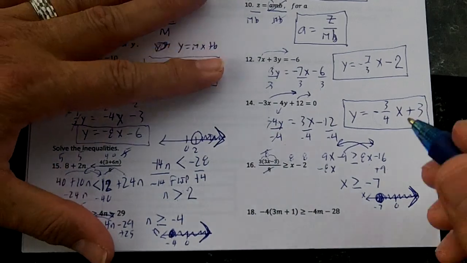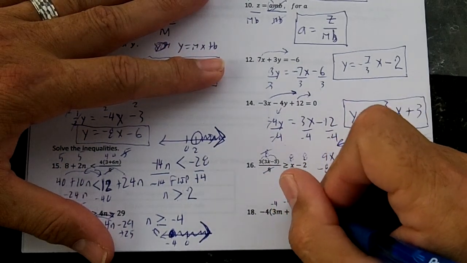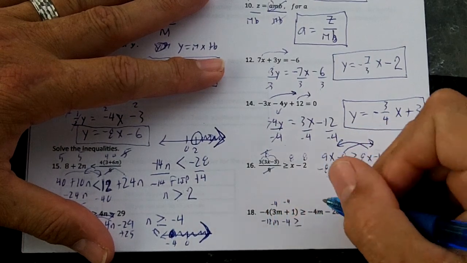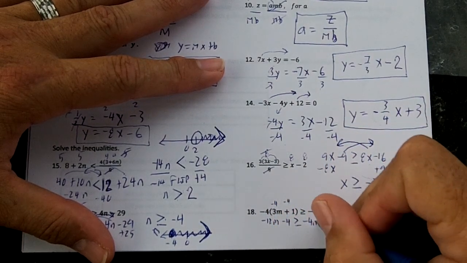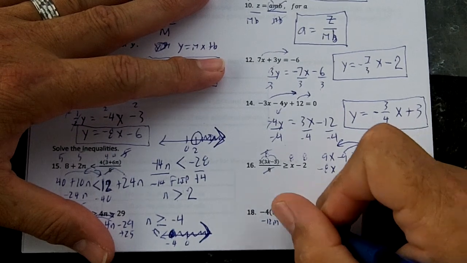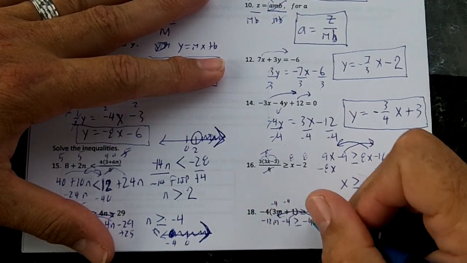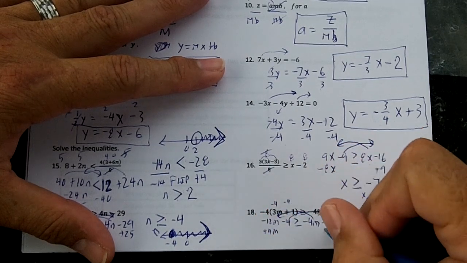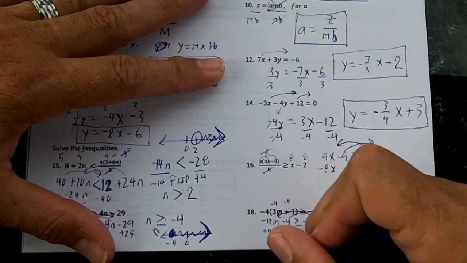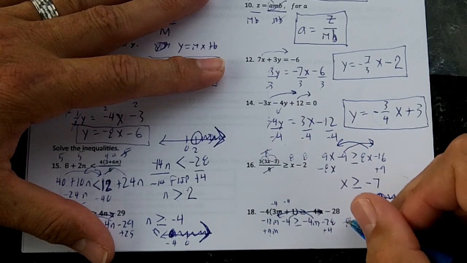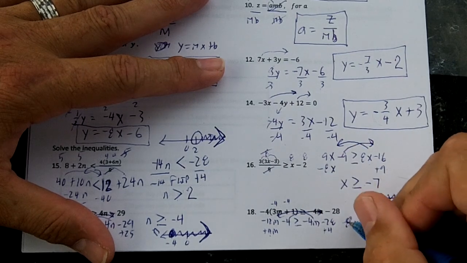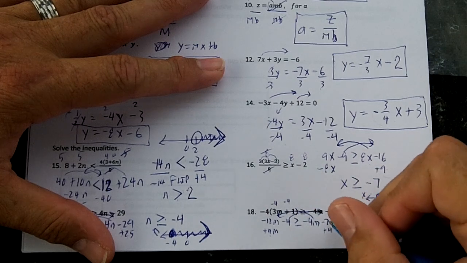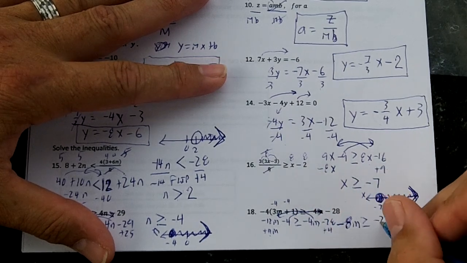What a blast. Okay, on this one, distribute the negative 4. You're going to get negative 12m minus 4 greater than or equal to negative 4m minus 28. So my letters go to the left, my numbers go to the right. The opposite of minus 4m is plus 4m. The opposite of minus 4 is plus 4. That's going to give me a negative 8m. Jiminy crickets. Greater than or equal to negative 28 plus 4 is negative 24.